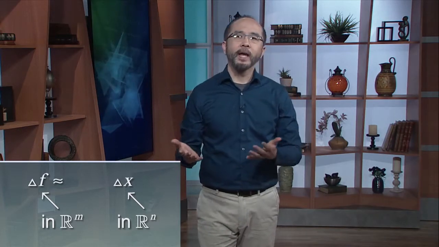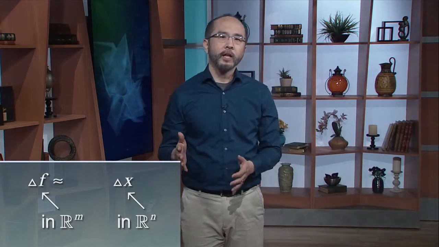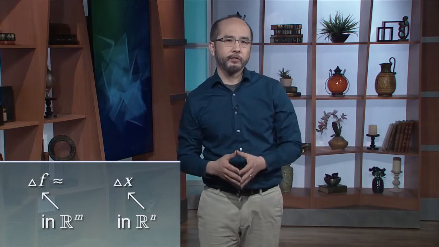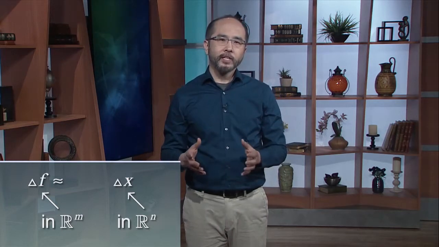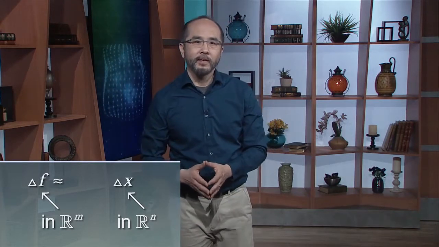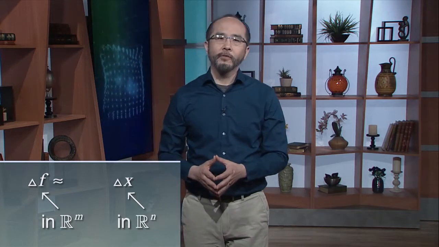And it's represented by a matrix, in this case, an m by n matrix, so that it acts on an n-dimensional vector and produces an m-dimensional vector. This matrix is playing the role the derivative did in single variable calculus. So the derivative is a matrix. And not surprisingly, we call this matrix the derivative matrix of f, and we notate it by writing capital Df.